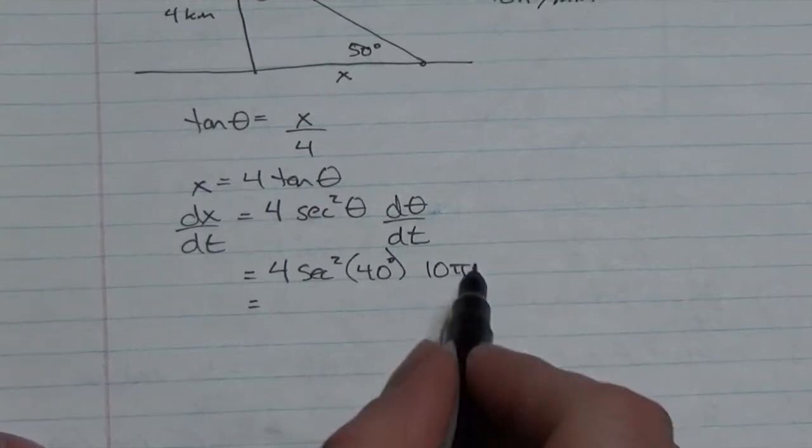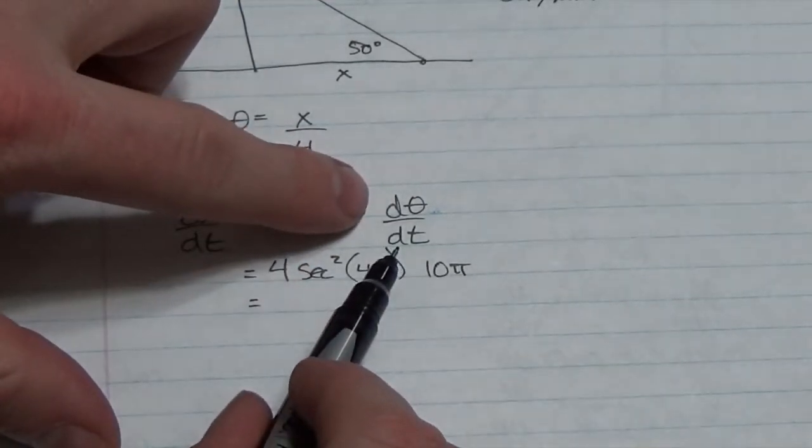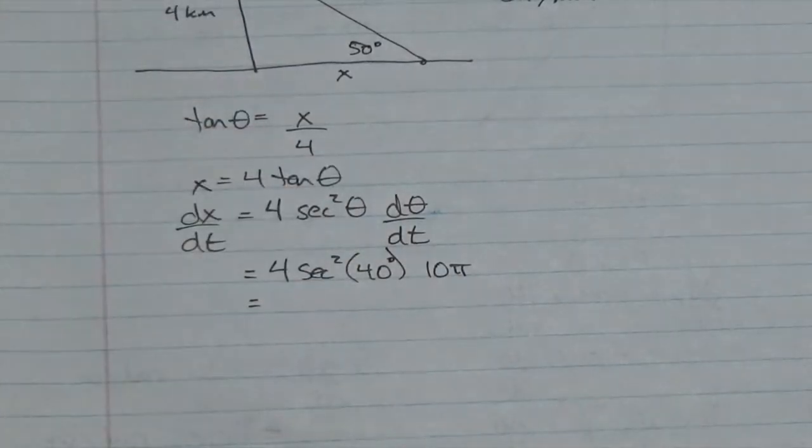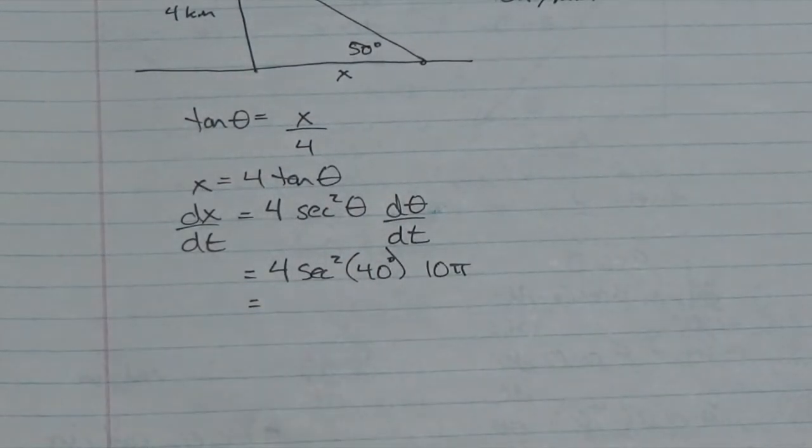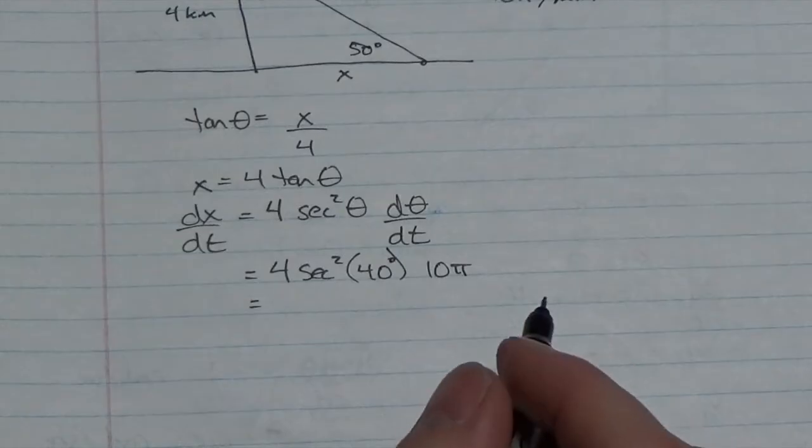Now, however, when I talk about d theta by dt, that has got to be in radians. When the angle is being talked about as separate from the trig ratios, then I've got to be a little bit more careful about that.